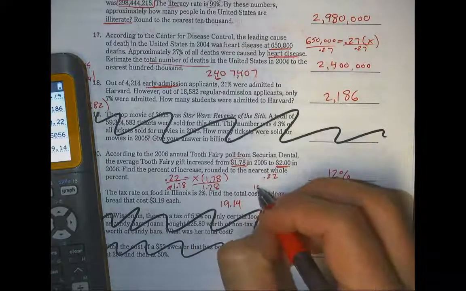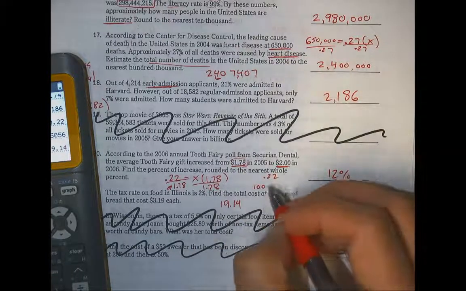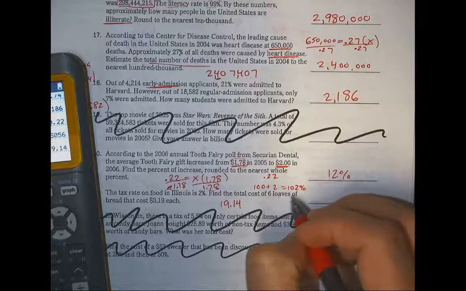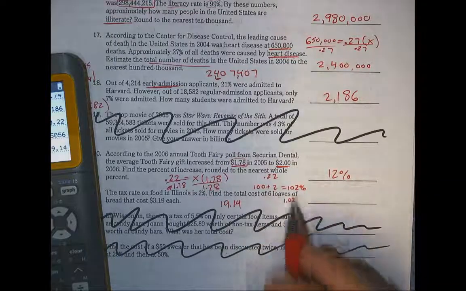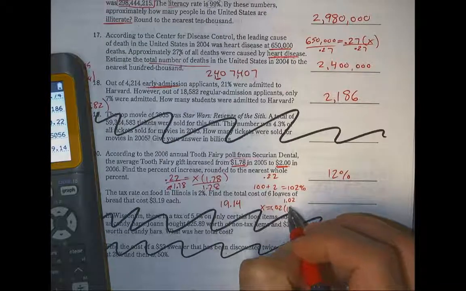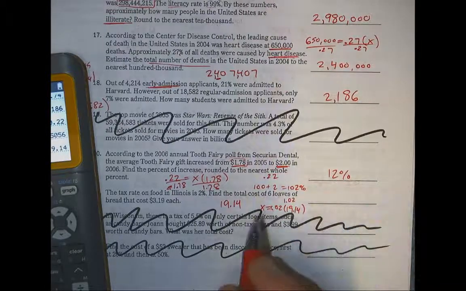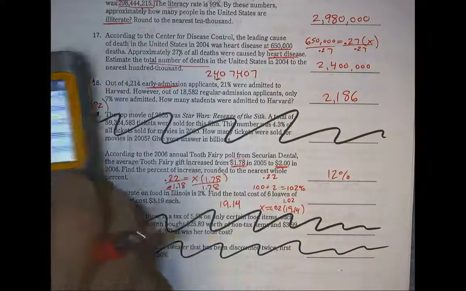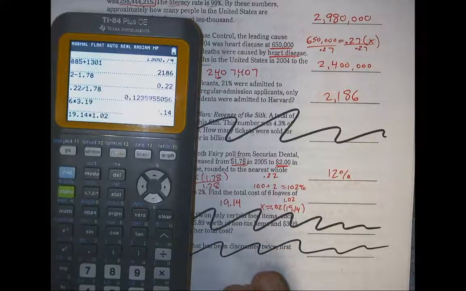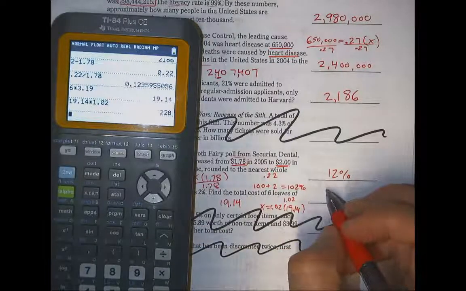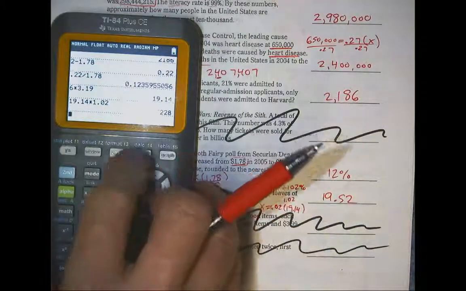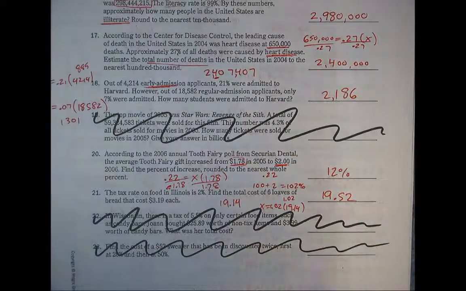Or we can think about it in terms of percentages. You're going to pay 100%, which is the $19.14, but we're going to add 2%, which means we're paying 102%, which is 1.02. So we want to know what is 102% of 19.14. Or you can find what is 2%, and when you get that number, add it to the cost. But I'm going to jump straight to the answer, 19.14 times 1.02. And again, we're talking about money, so it's $19.52. The next 2 keeps it there. It doesn't bump it up.